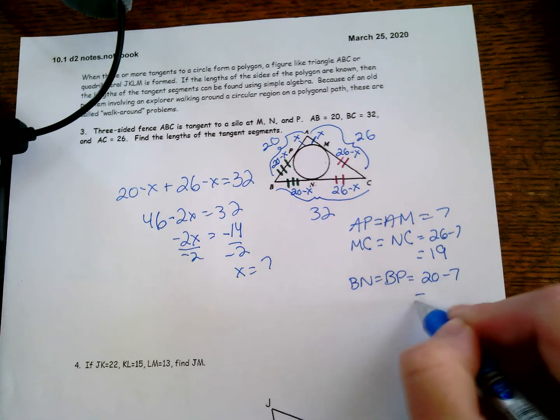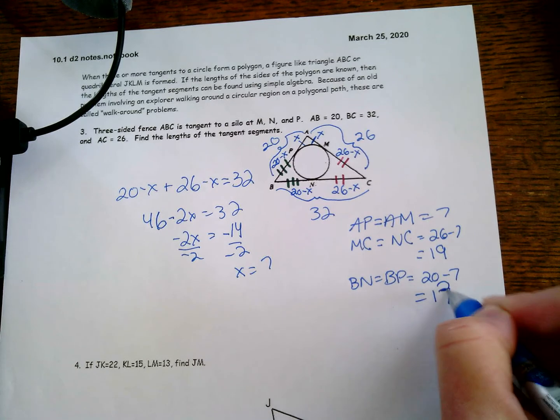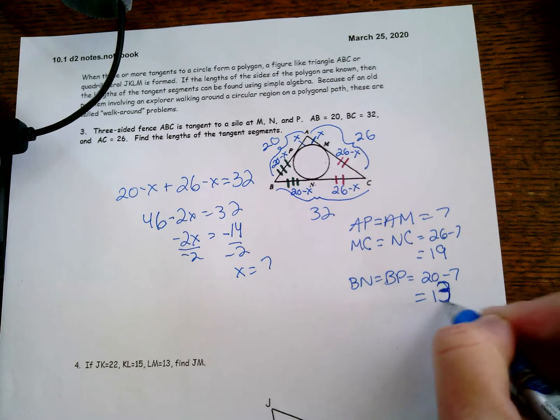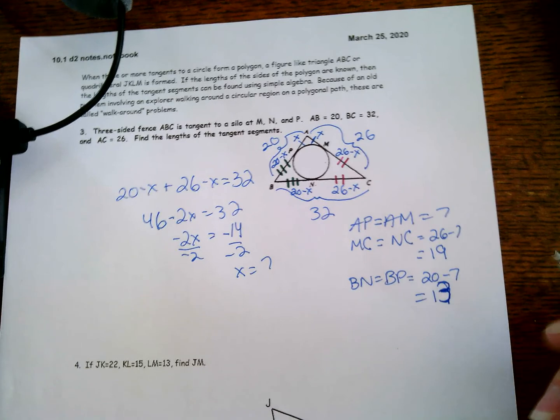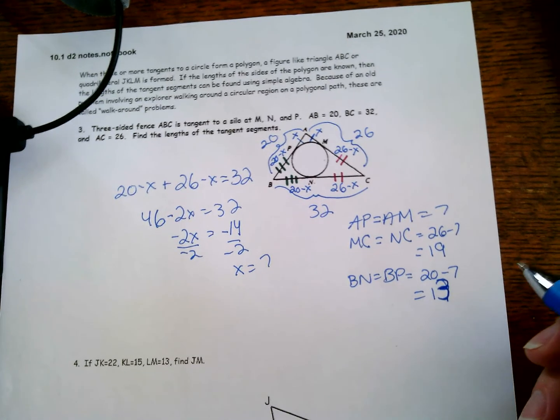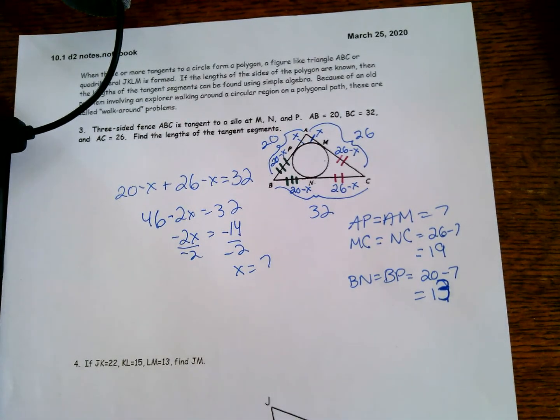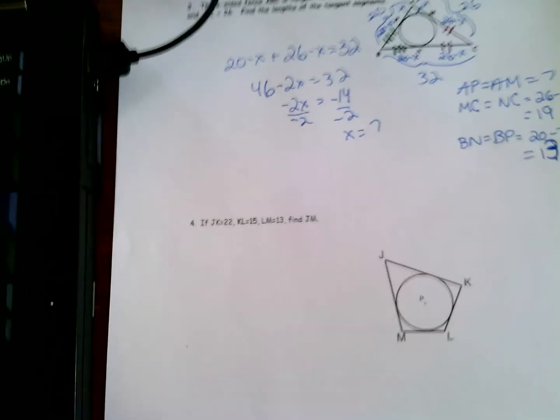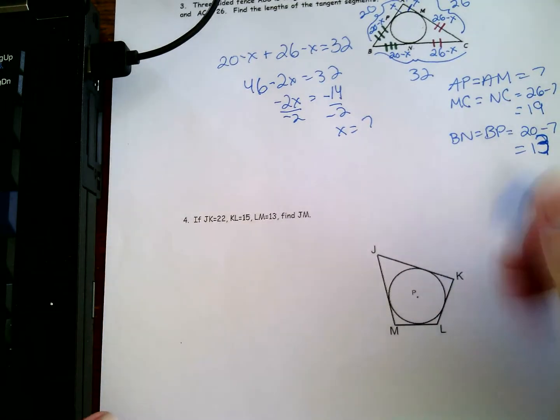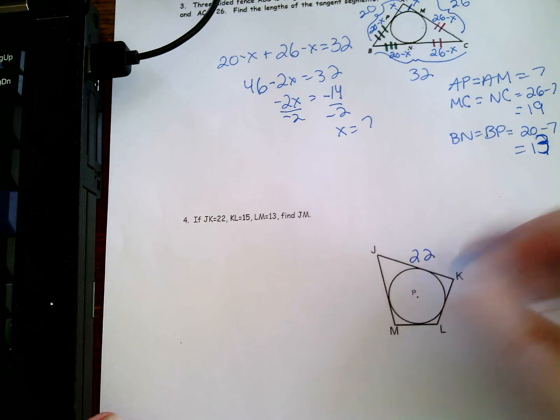All right, our last one. Let's label what we have. If JK equals 22, KL equals 15, LM is 13, what is the value of JM?